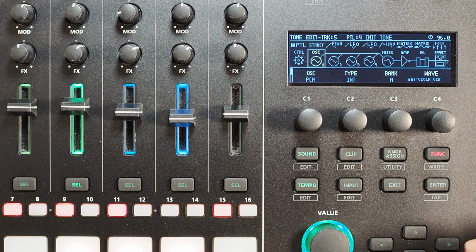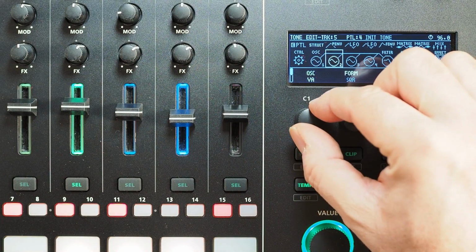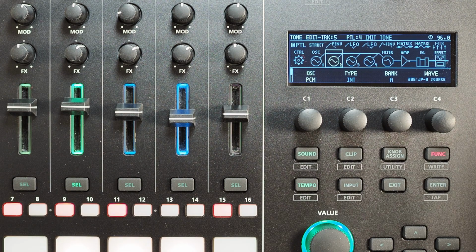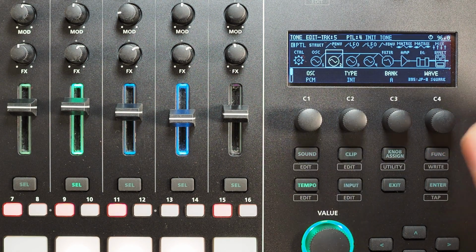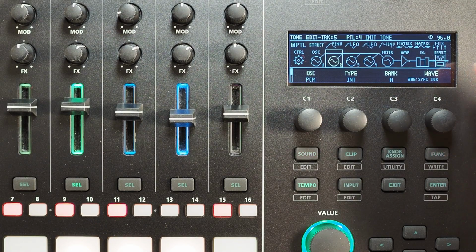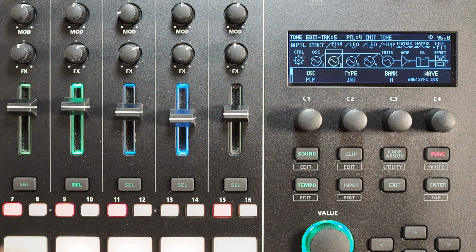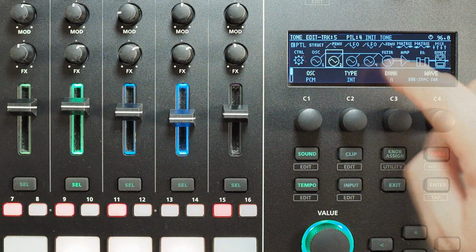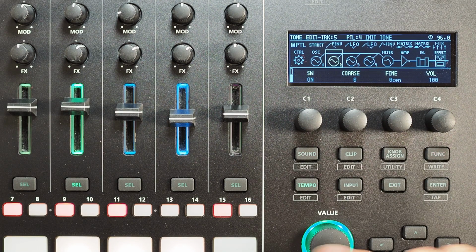Sounds a bit nicer. So let's use a second waveform. And now right off the bat we've got this nice combination of varying sounds that we can use. And so I like that. This is a square waveform. Okay, so let's see what we can do with that.